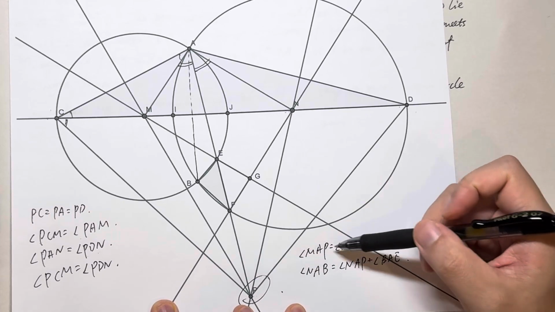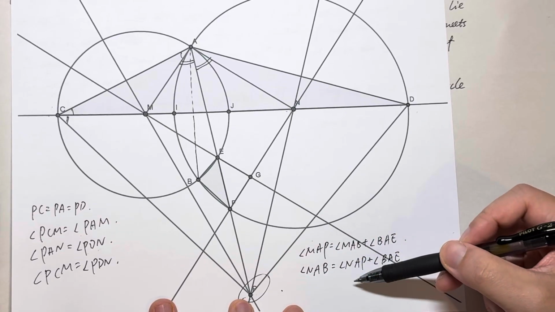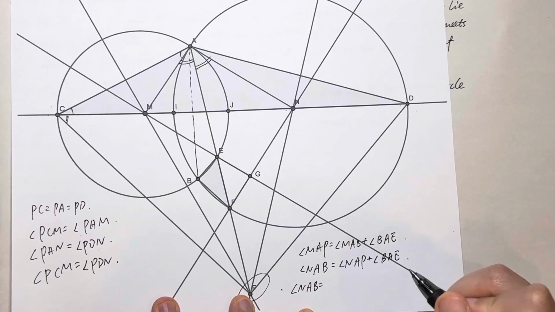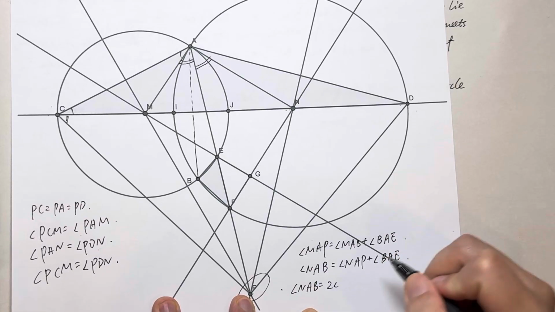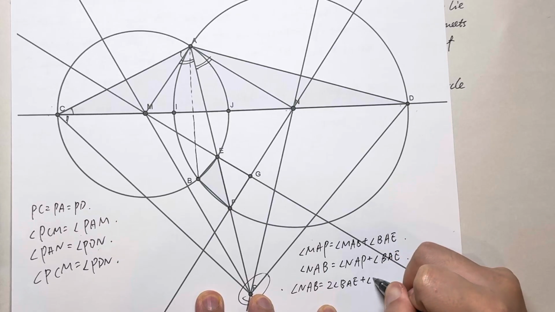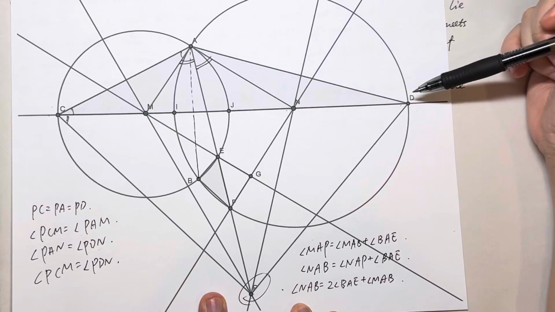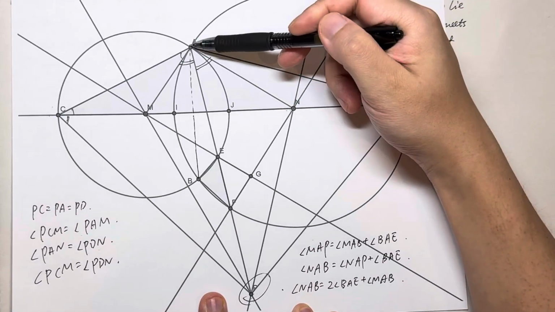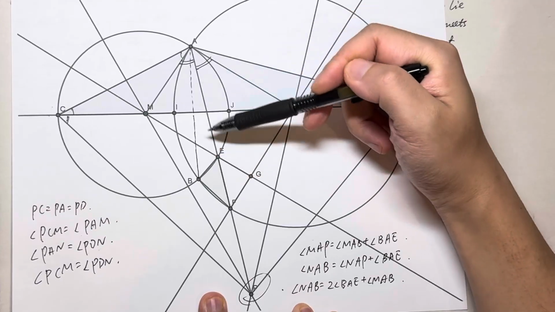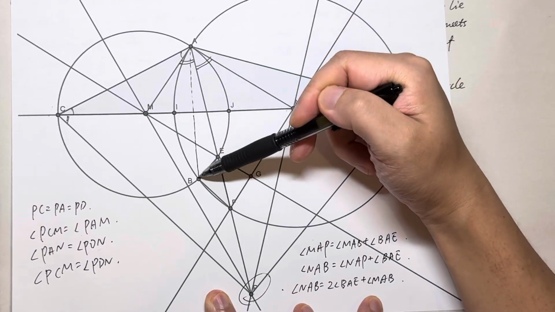And we know that angle NAP equals angle MAP. So just replace MAP into this one, then we get angle NAB equals twice angle BAE plus angle MAB. Right, so we get angle NAB equals twice angle BAE plus angle MAB.